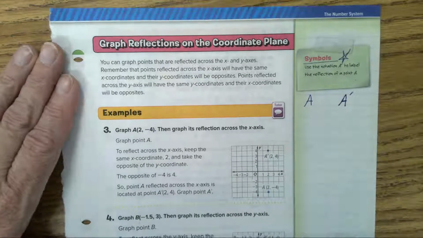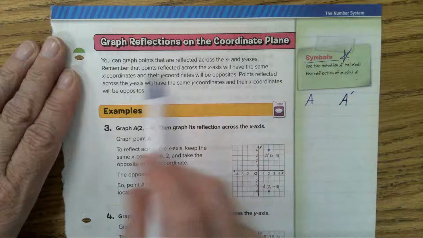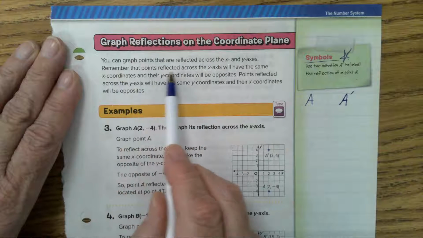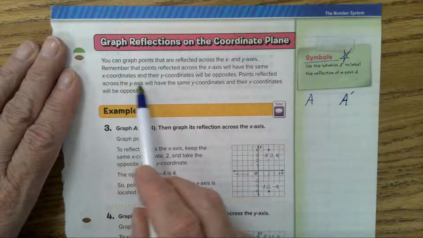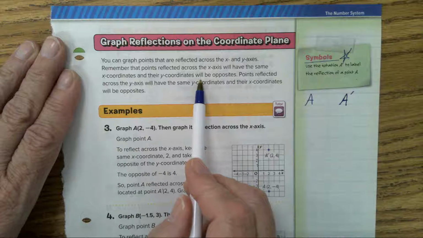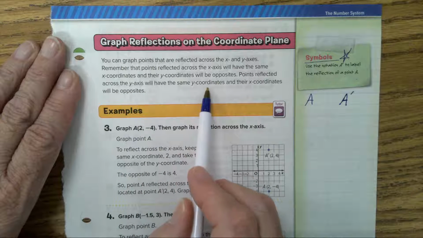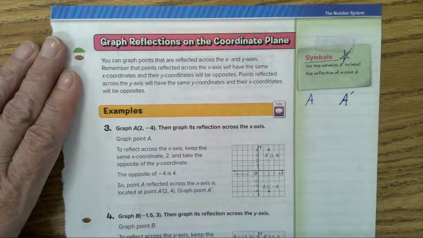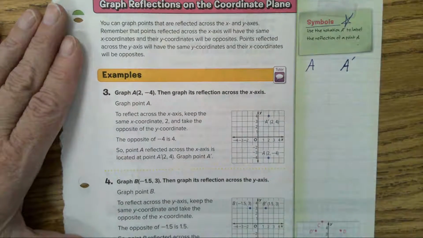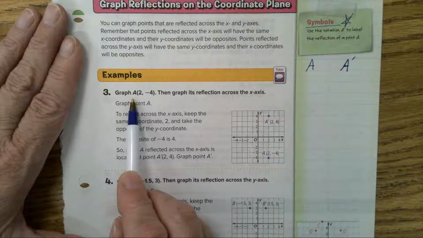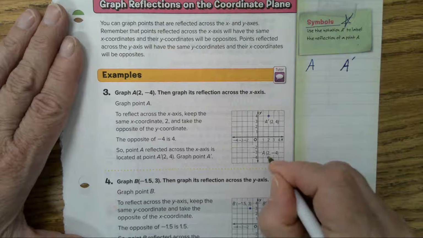Let's read the words. You can graph points that are reflected across the x and y axis. Remember that points reflected across the x-axis will have the same x-coordinates and their y-coordinates will be the opposites. Points reflected across the y-axis will have the same y-coordinates and their x-coordinates will be the opposites. Now let's graph these points. Graph A at 2, negative 4. 2, negative 4 is A. Put a dot there.